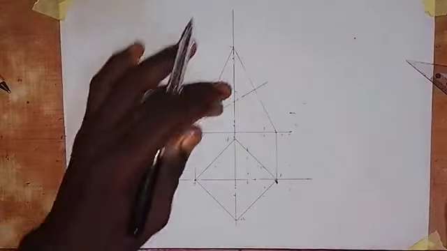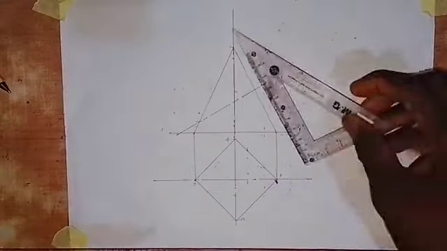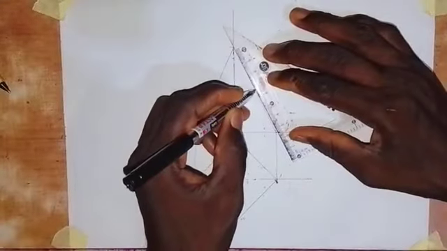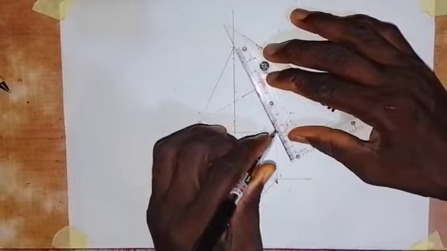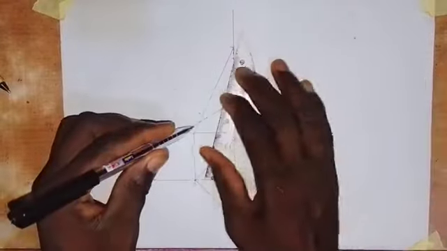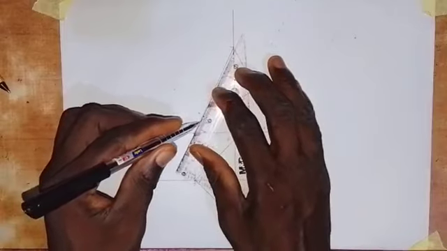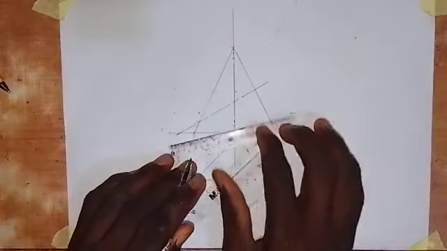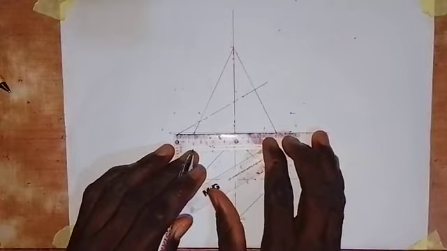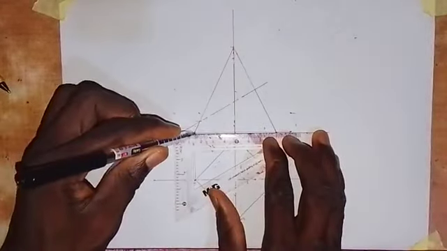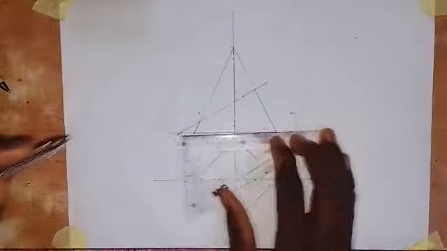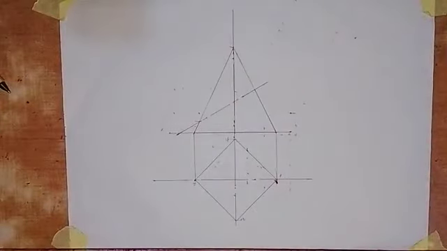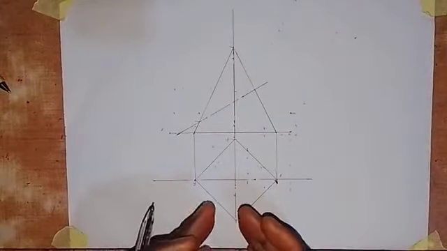So it means that this part is cut off. We now need to make this line a thick line from here to here. Make this a thick line from here to here. Make this also a thick line from here to here. And then we also make this baseline a thick line from here to this end. So we have this now. All right, so now we need to work on the complete plan.